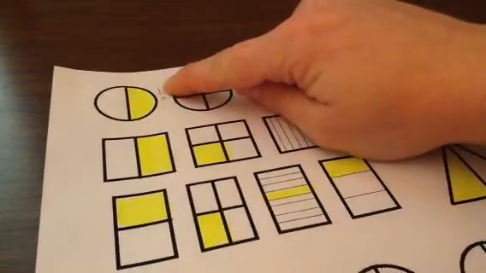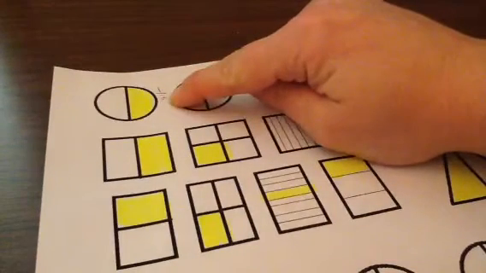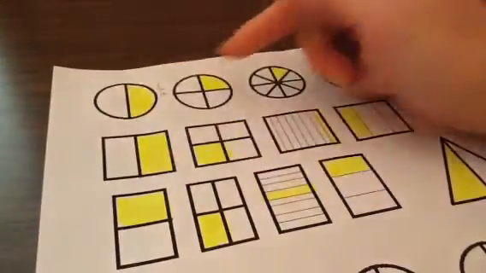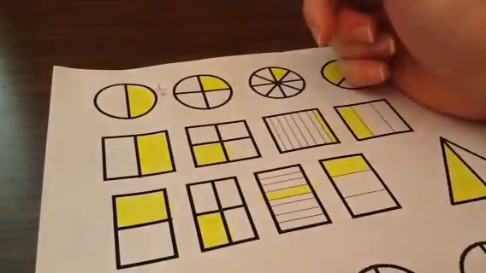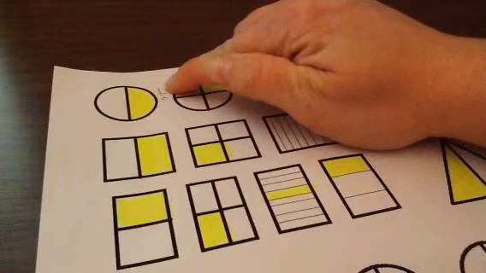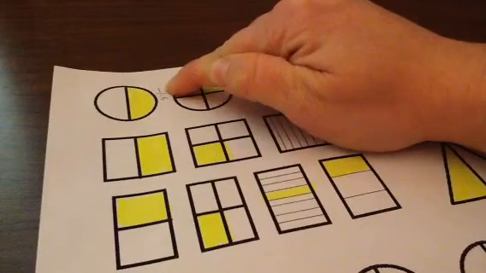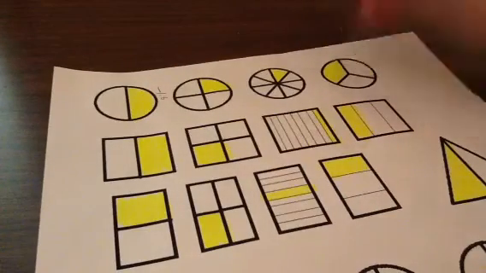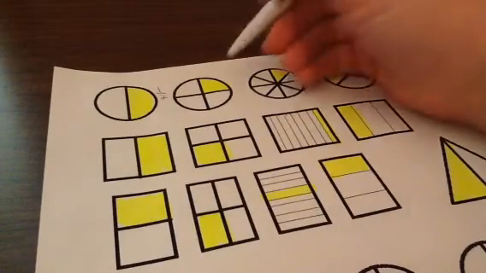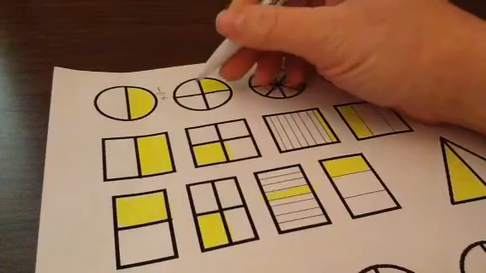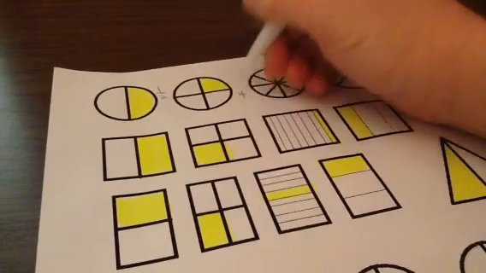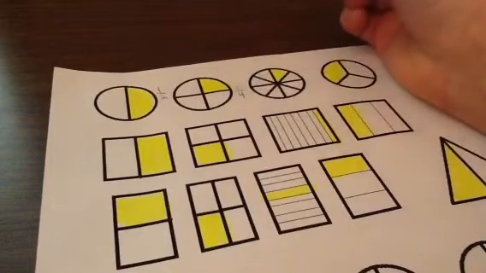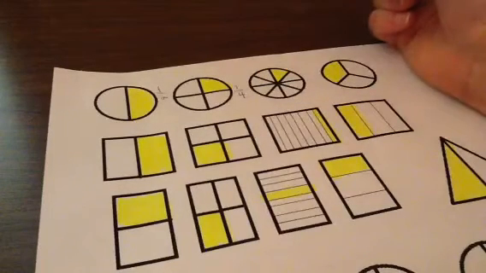So the numerator here is 1, and the denominator is 2. The denominator talks about the whole pieces. There are 2 pieces here. The top number, the numerator, shows how many are shaded. So in this case, 1 piece is shaded out of 2 pieces. In the second circle, you can see that out of 4 pieces, the denominator would be 4. 1, 2, 3, 4. 1 is shaded. So your numerator would be 1.